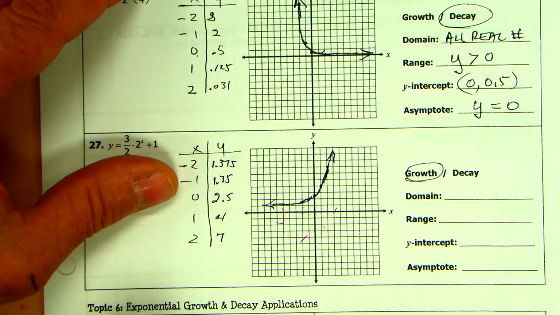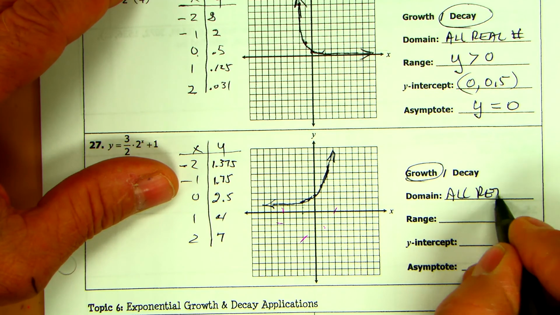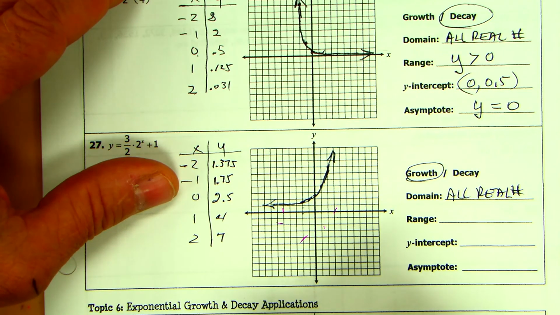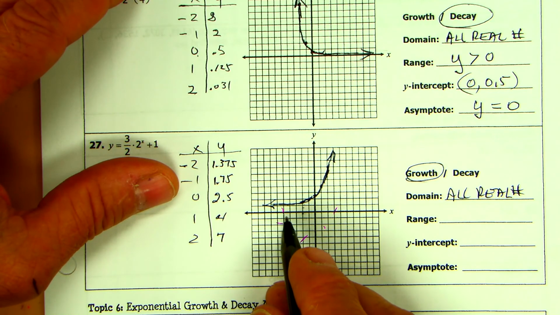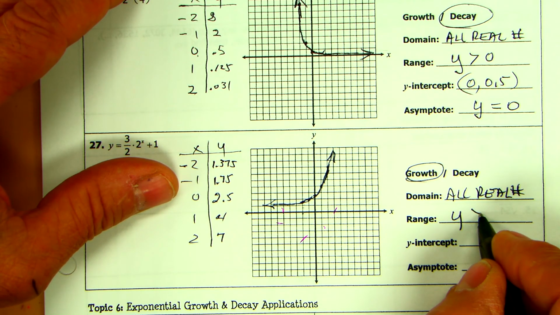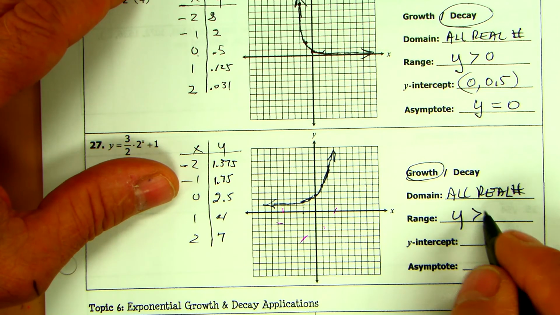Okay, so again, the domain is all real numbers. The range would be y greater than 1.